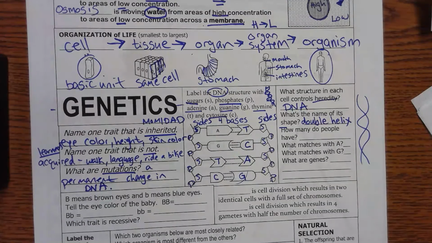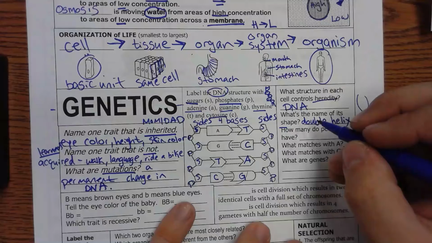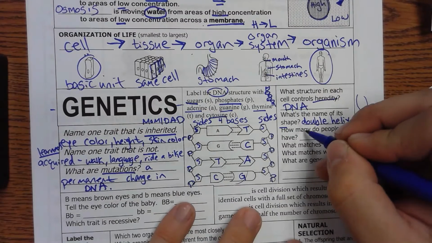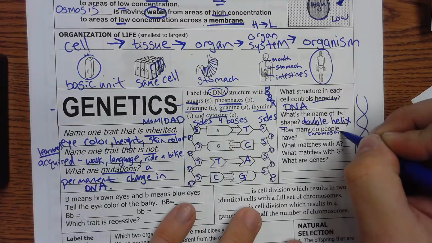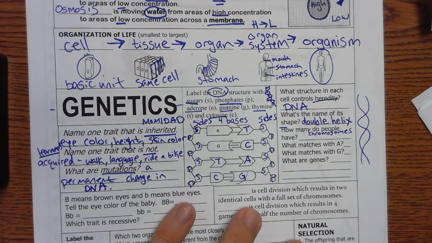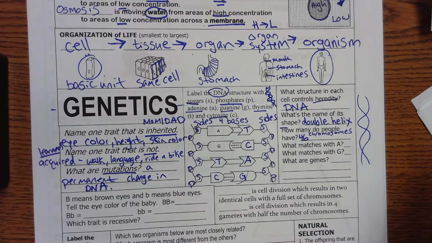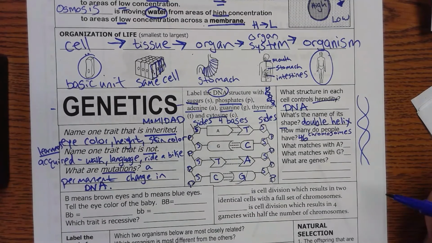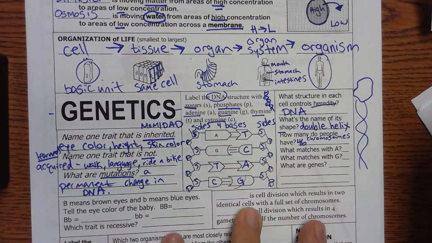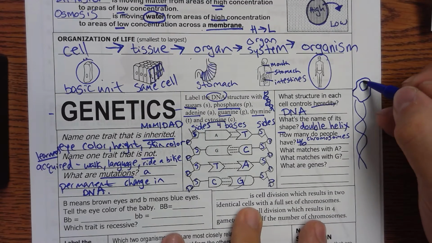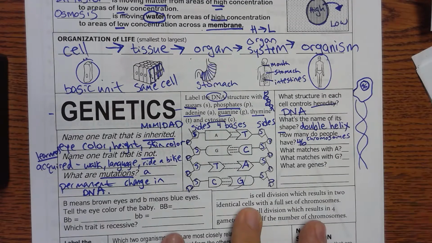How many do people have? This question's kind of weird. So you need to just out of here, how many chromosomes do people have? People have 46 chromosomes. Remember, chromosomes are inside the nucleus of a cell. So if you have a cell, this is your nucleus of a cell. Inside, you're going to have 46 chromosomes.